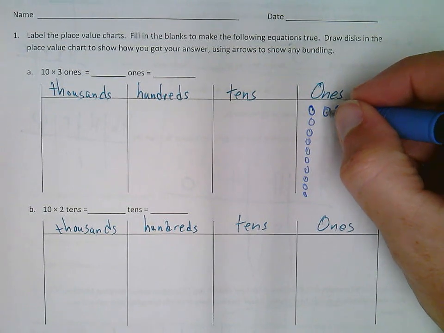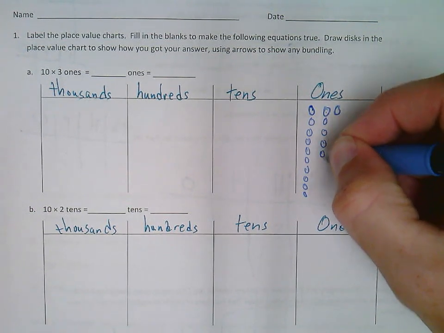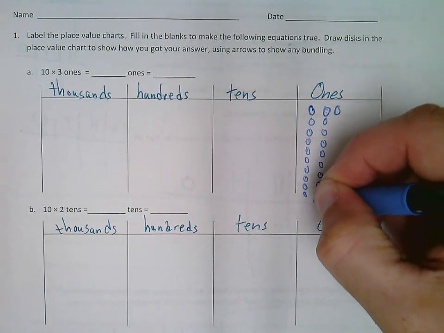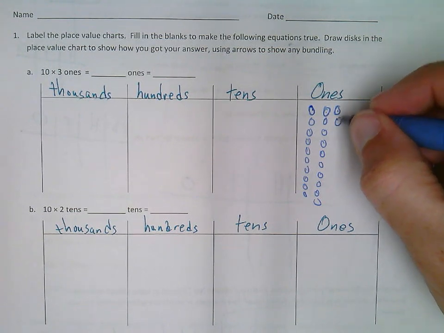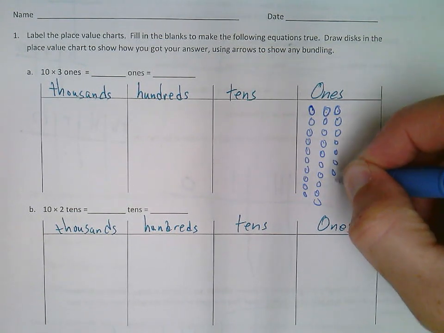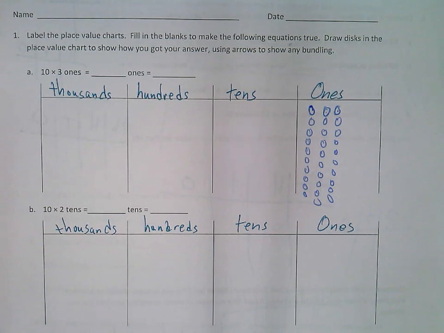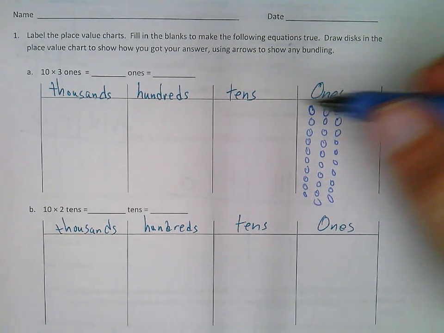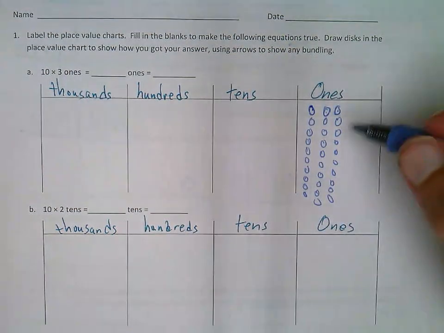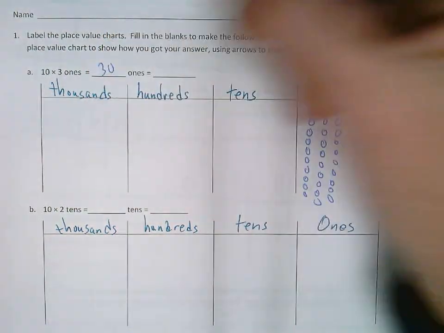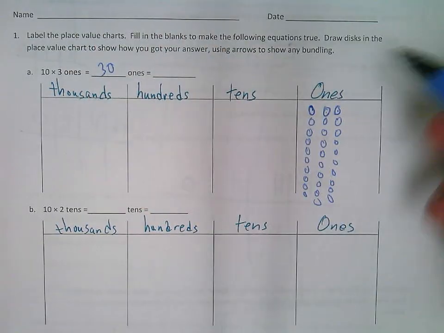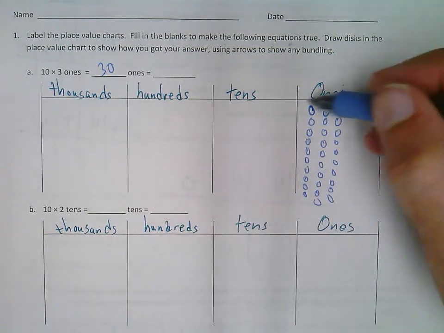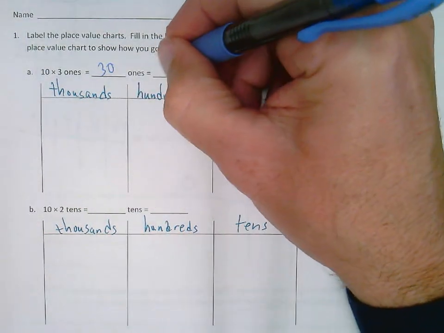Here's another 10, and another 10. So I have 30 ones here now. So 10 times 3 ones is going to equal 30 ones, and 30 ones also equals 30.